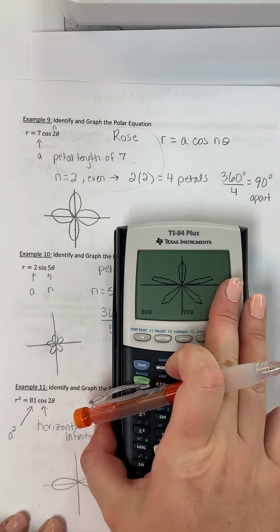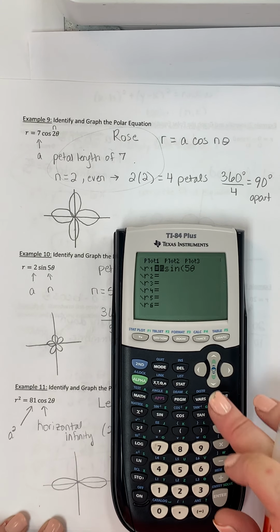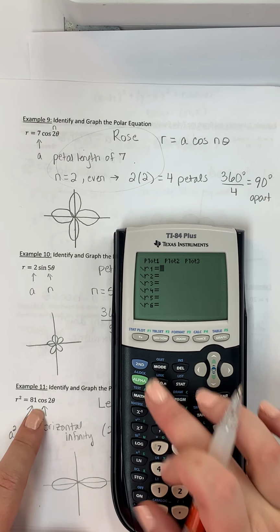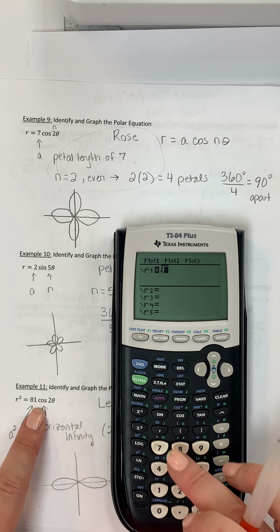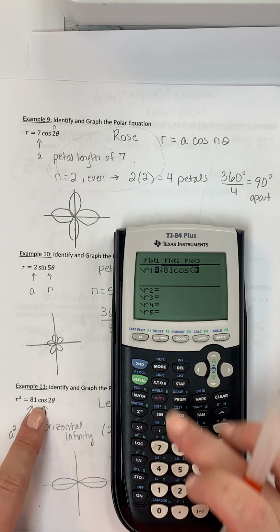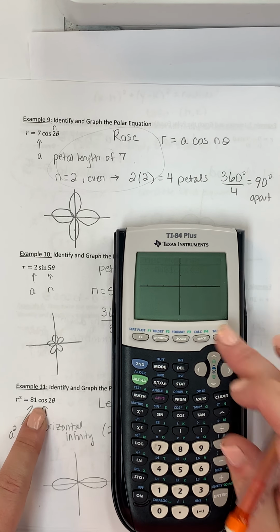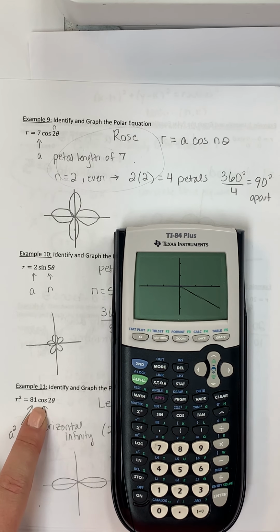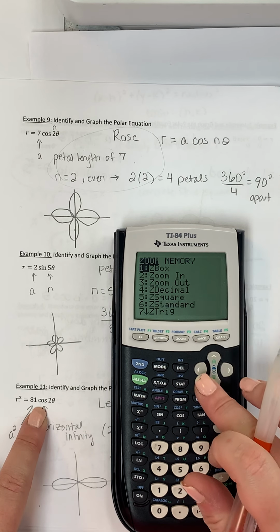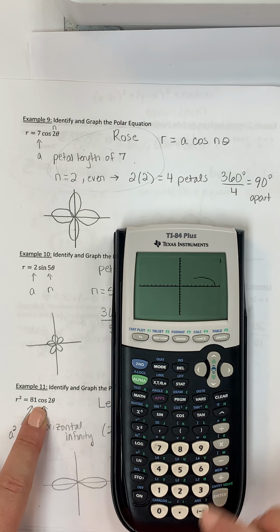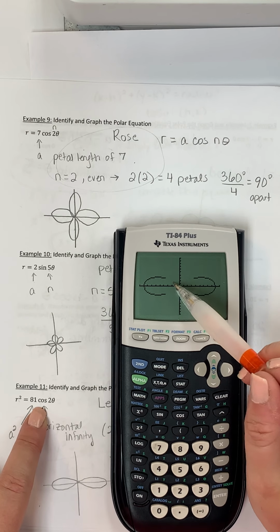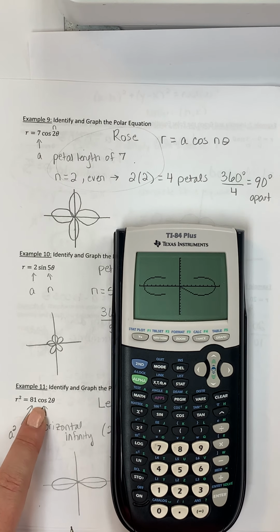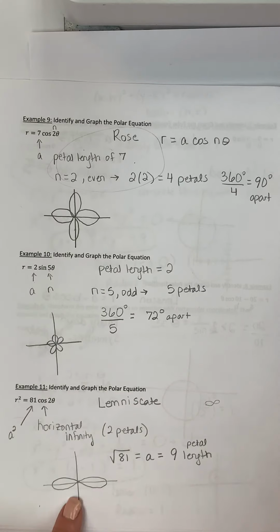Okay, let's see if we can graph that. I'm going to put in, remember, this is the one I have to do the square root because of r squared. 81 cosine 2 theta, graph him. Oh, I forgot to zoom out. Sorry guys, let's do that. Zoom standard. All right, then you'll just have to use your imagination that the rest of these close into a nice little infinity sign right on the horizontal axis.